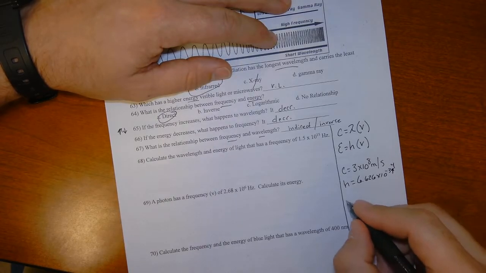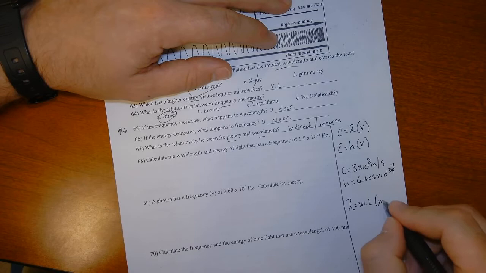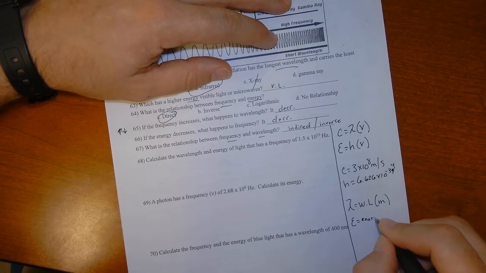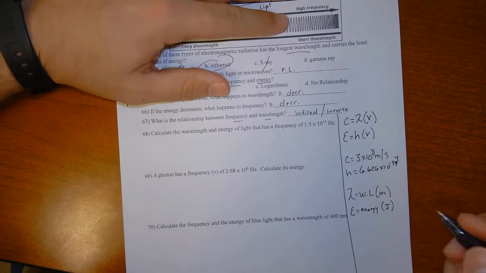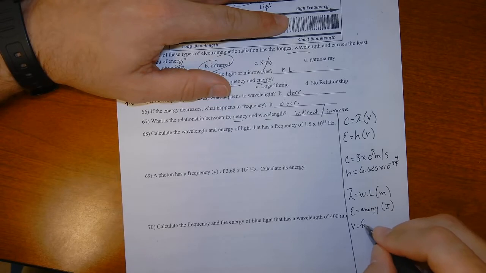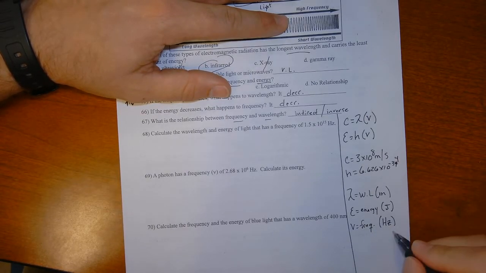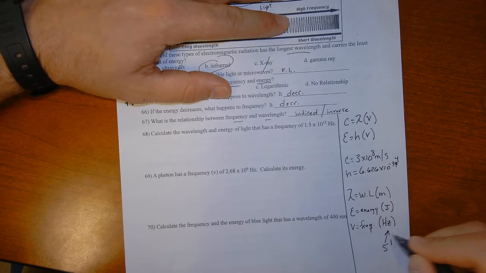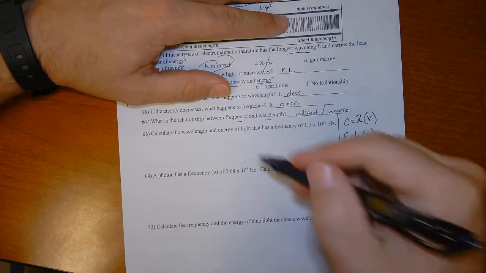And then this symbol here equals wavelength, and that's going to be measured in meters. And then E is going to be energy, and that's going to be measured in joules. And then you have v, which is frequency, and that's going to be measured in hertz. Now, you might see s to the minus 1, and that's just a different way of writing hertz. So anytime you see s to the minus 1, just cross it out and put Hz. Okay, so I'm going to use this as a reference over here.